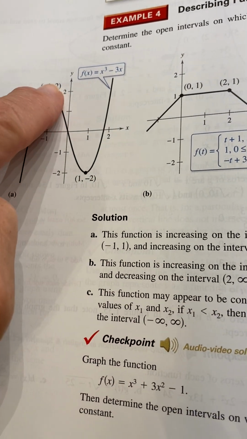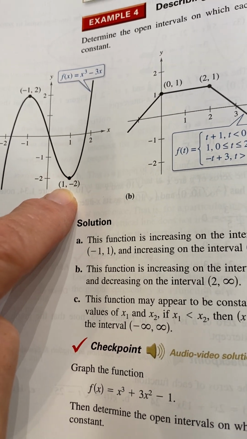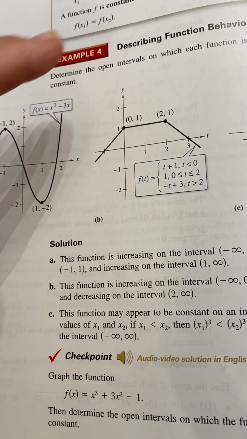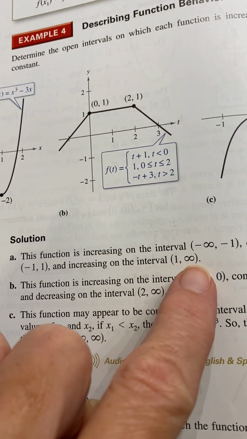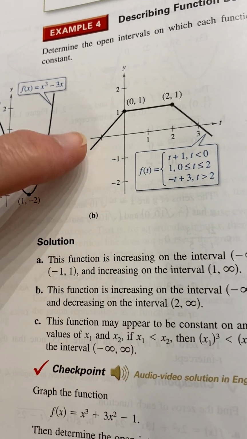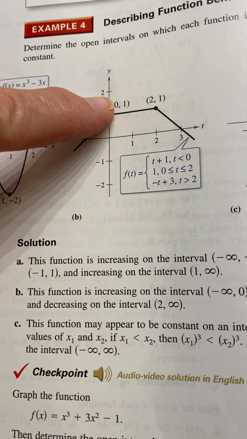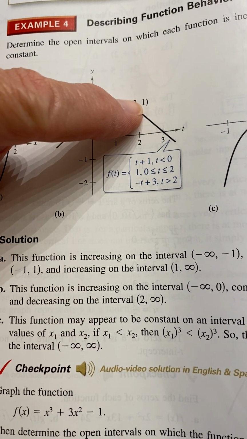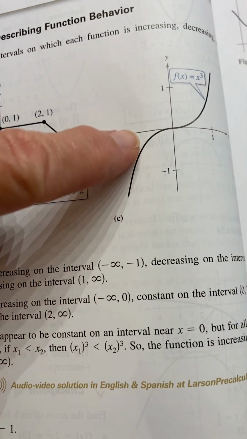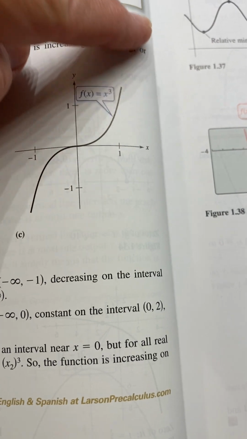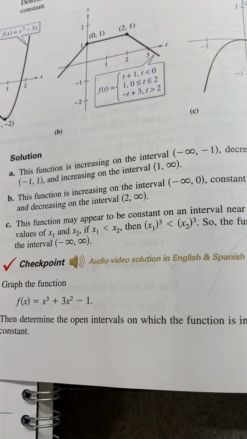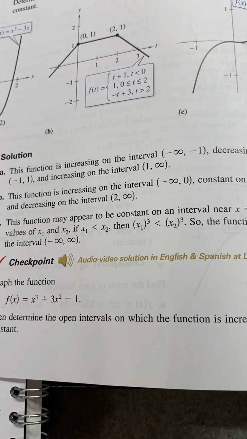So increase, decrease, I'm making this more complicated than it should be. And then increasing again from 1 to positive infinity. This function, what are you doing? Increasing, constant, decreasing. This function, increasing the whole way, always increasing. You can have functions that are always increasing or always decreasing.